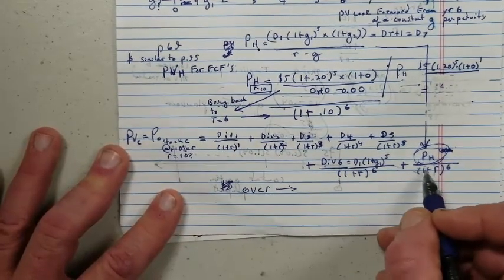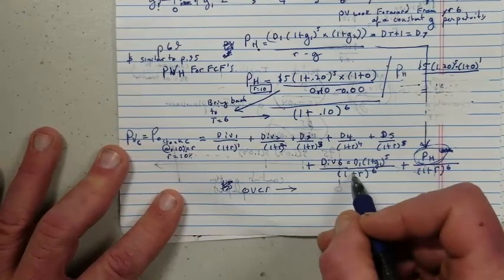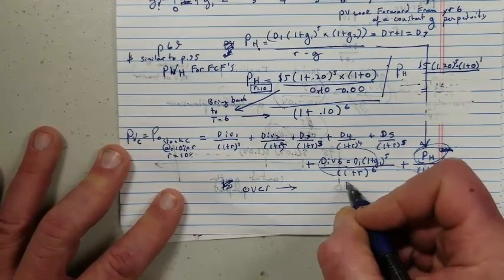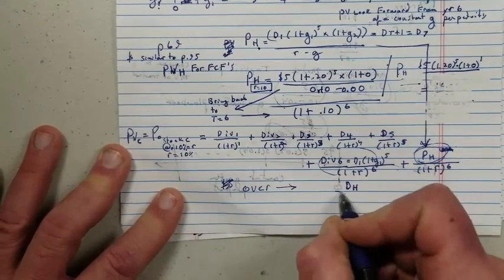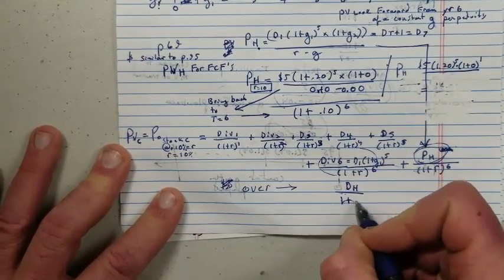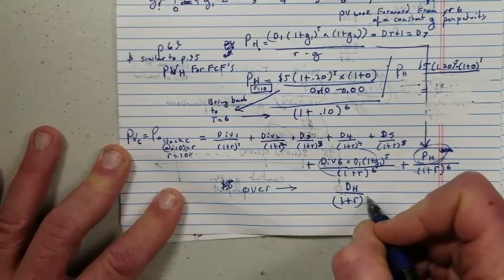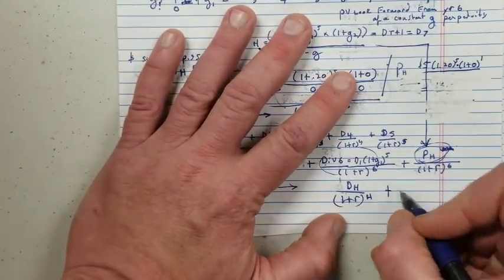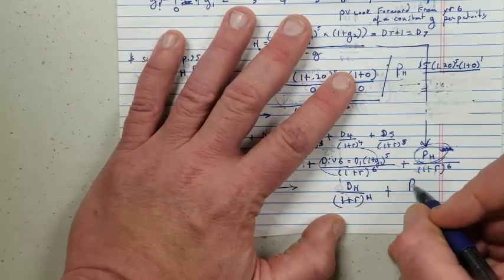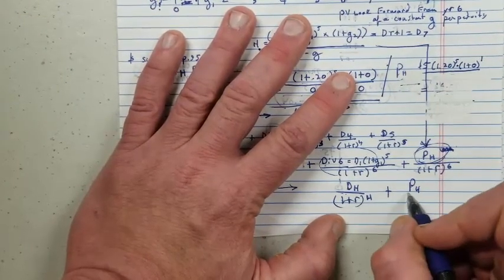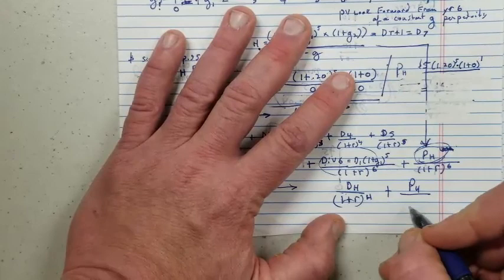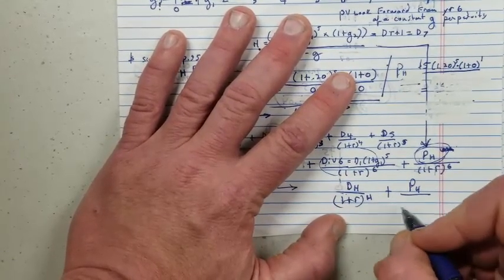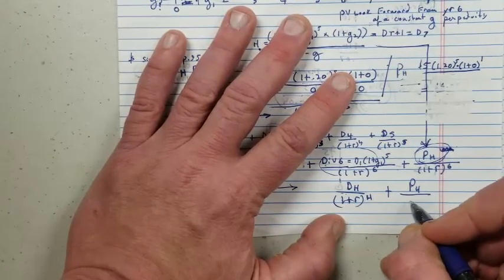So that's exactly what we're doing right here. You should end up with DH over 1 plus R to the H, right? If you've seen this in the PowerPoint slides, PH, which is the horizon value, representative of all those future dividends paying out at a constant rate in the future.